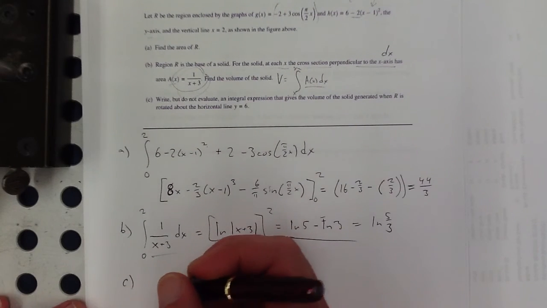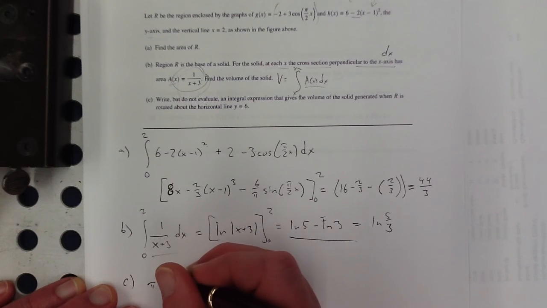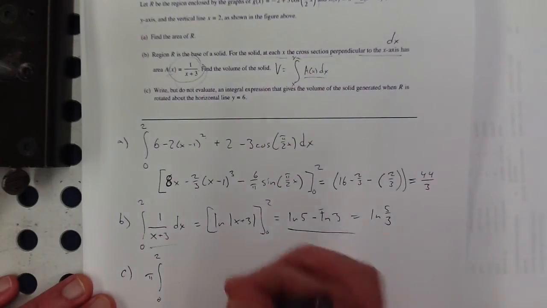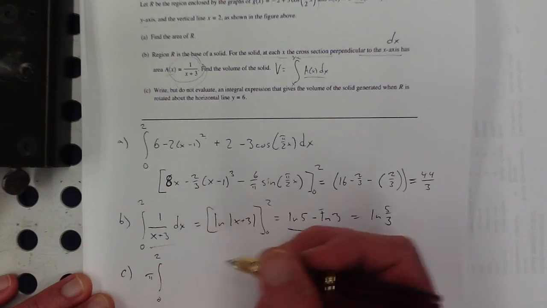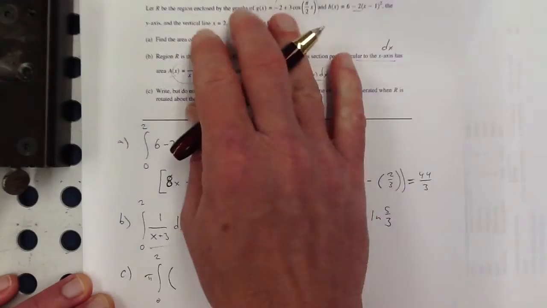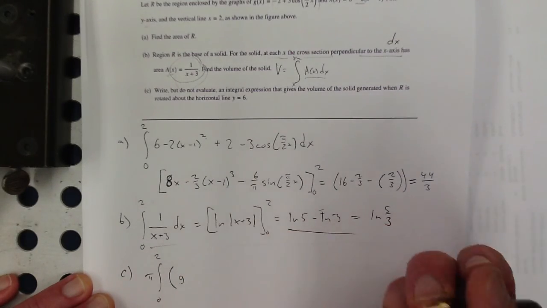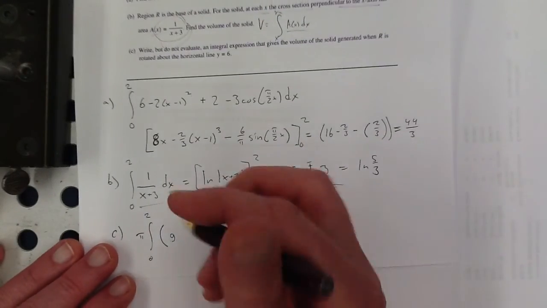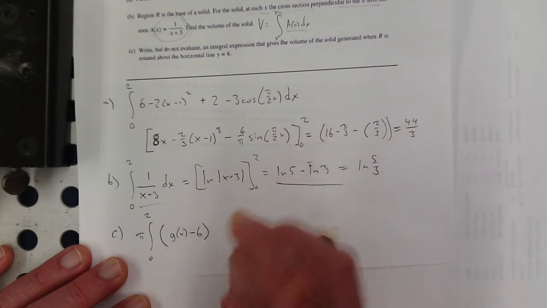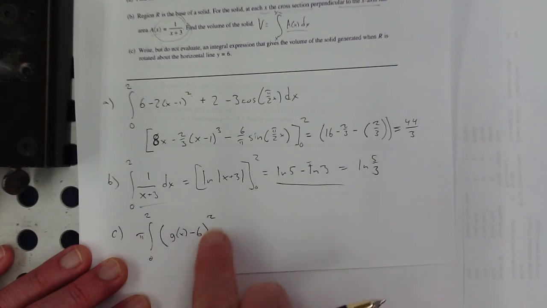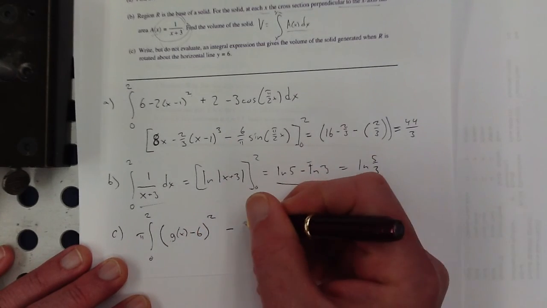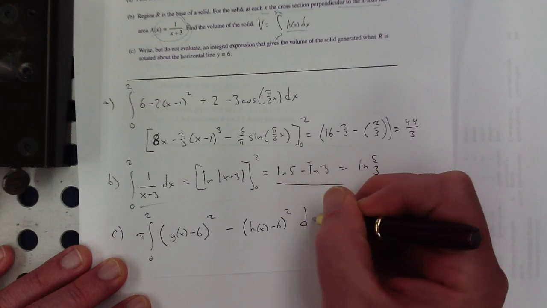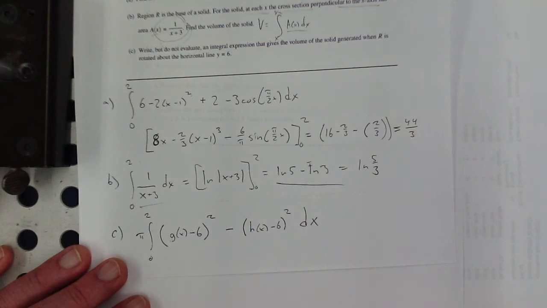So remember how to set this up? You have to do pi times the integral. We're still taking slices perpendicular to the x-axis. So I didn't have to mess with any kind of dy stuff here. So the outside radius squared. The outside radius is the g function. And since I'm just setting it up, and they said the names of these functions, I don't have to write out all this stuff. I can just call them the g function and the h function here. So g of x, and then there's the shift. So that's pi times the integral of outside radius squared minus inside radius squared. And that's all you have to do.